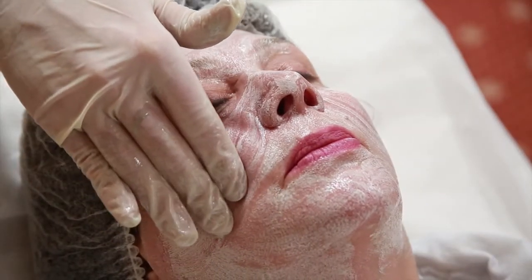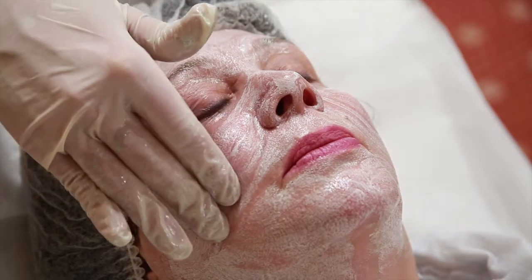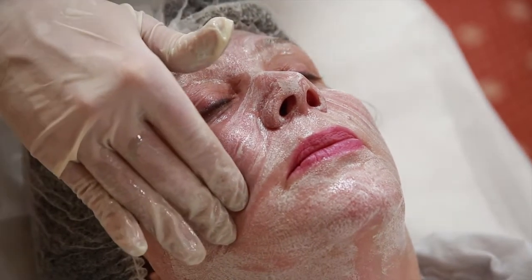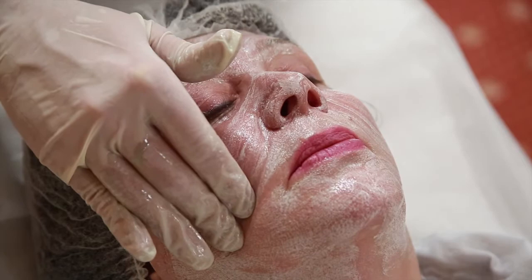I know for a lot of clinics, especially in a medical facility, you would not do a deep cleansing. You would actually utilize some sort of degreasing solution to thoroughly degrease the skin instead of going through a cleansing process.